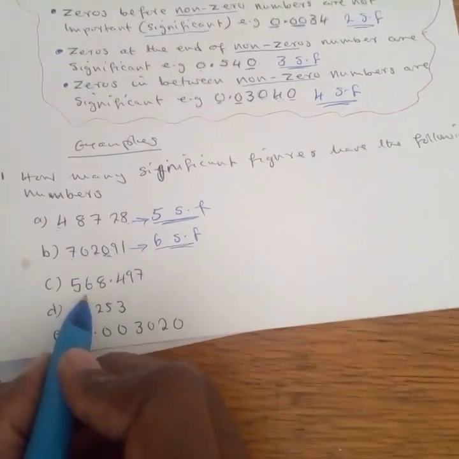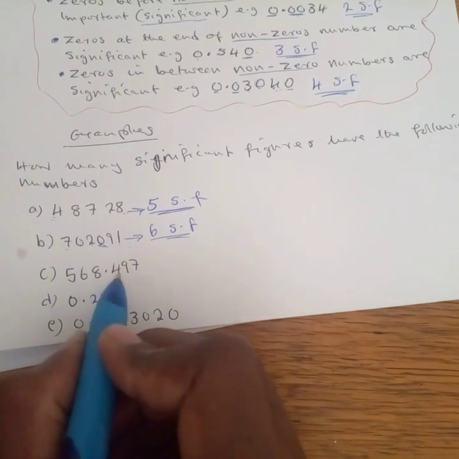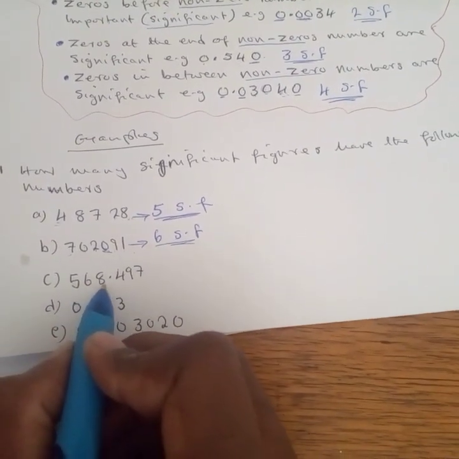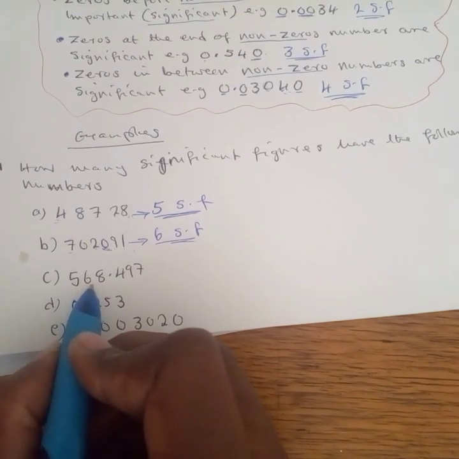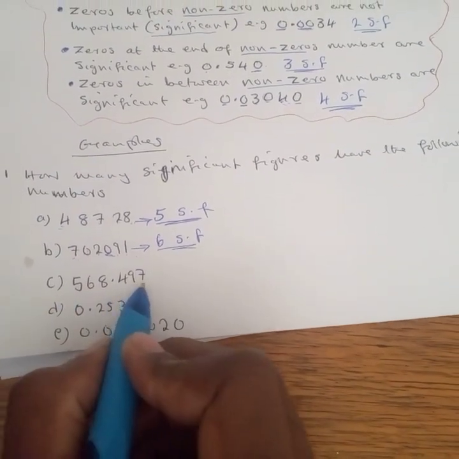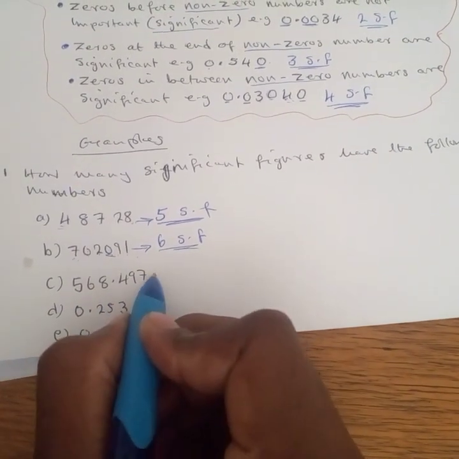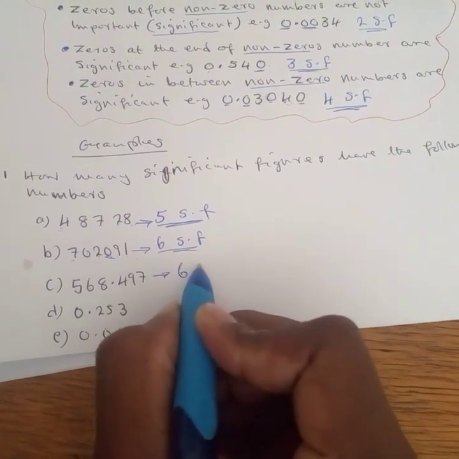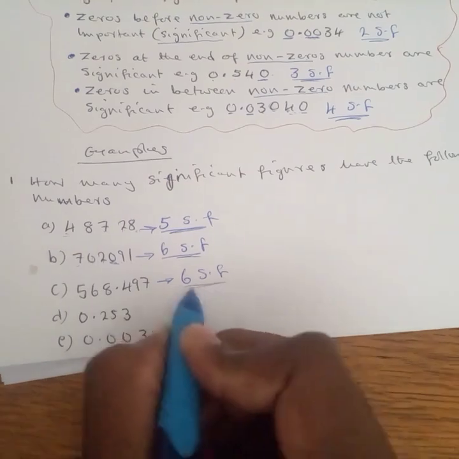Okay. What about this one? This is a big number. Despite it having a decimal point, it's a big number. 568 is greater than 1. So all these are non-zero digits, hence they are significant. So we are going to count 1, 2, 3, 4, 5, 6. There are 6 significant figures as well.